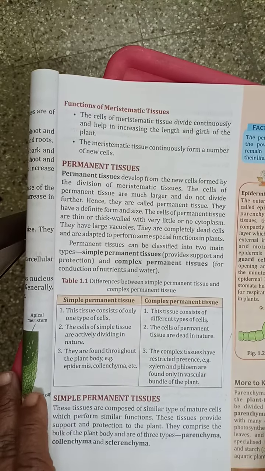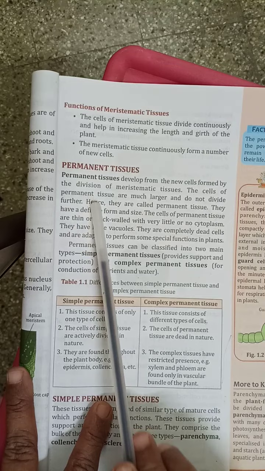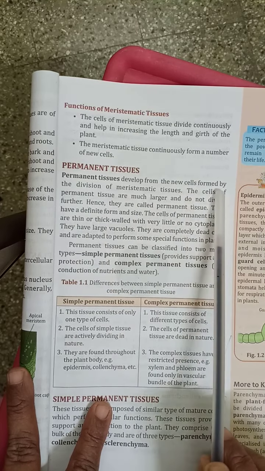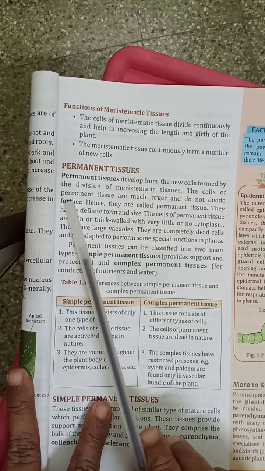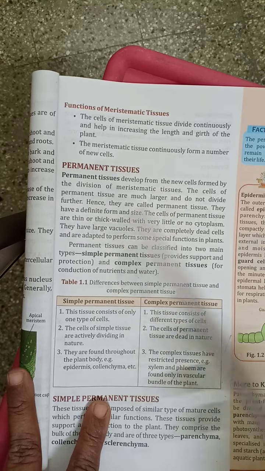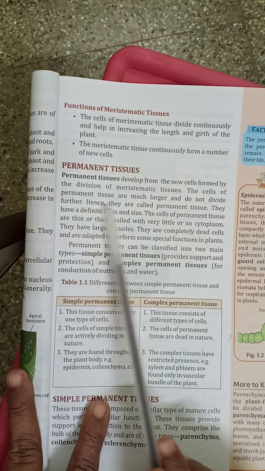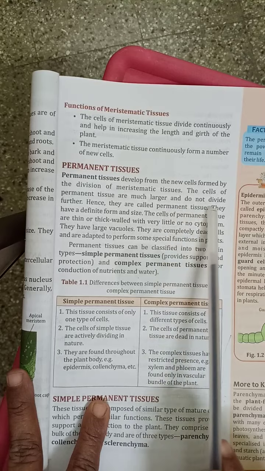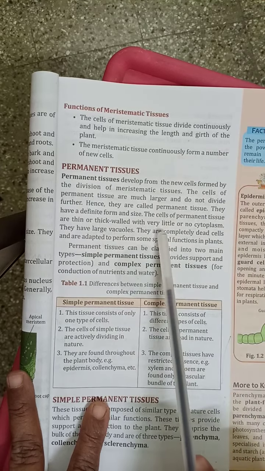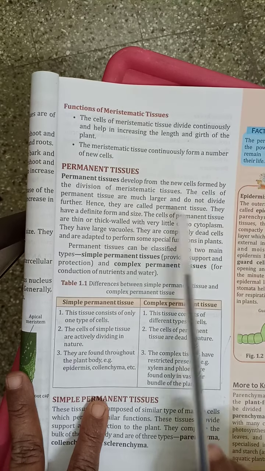Now, my next topic is permanent tissues, right? Permanent tissues develop from the new cells which are divided by the meristem tissues. Meristem tissue is actively dividing, permanent means permanent. So they are larger and do not divide further. That is why they are called permanent tissues, right?